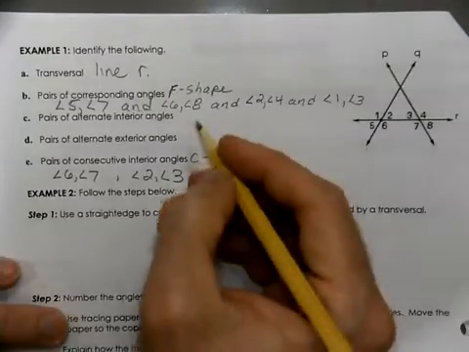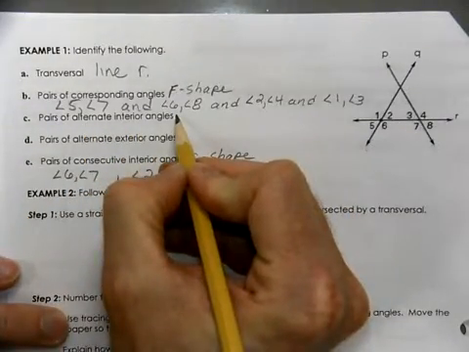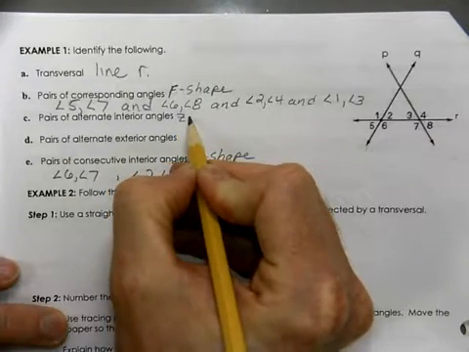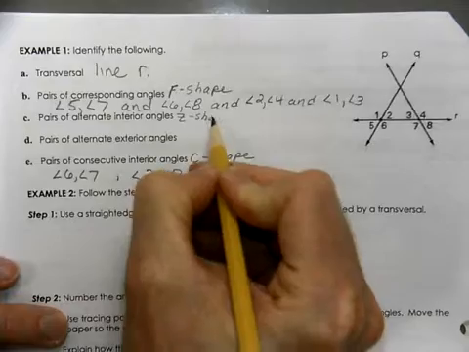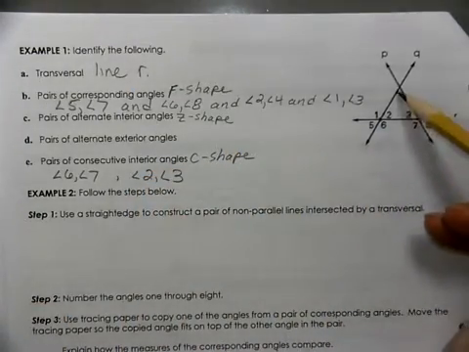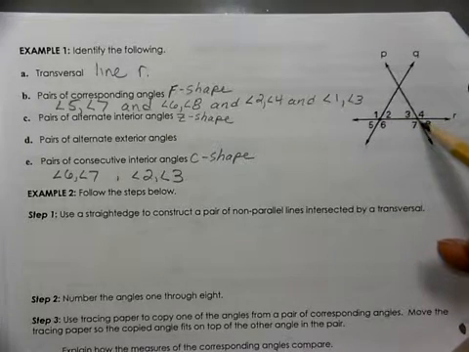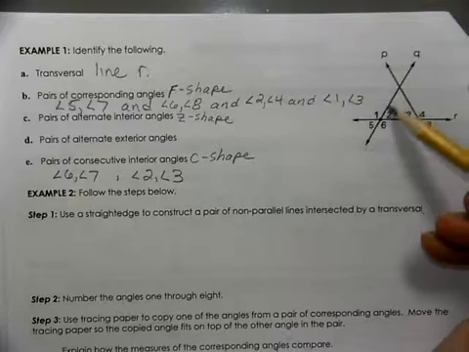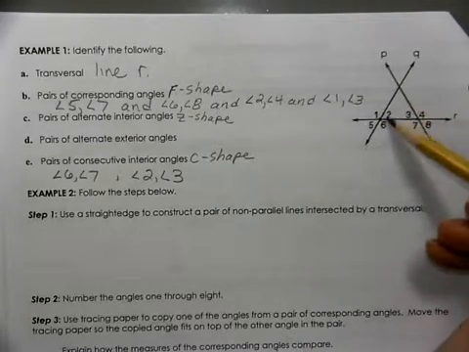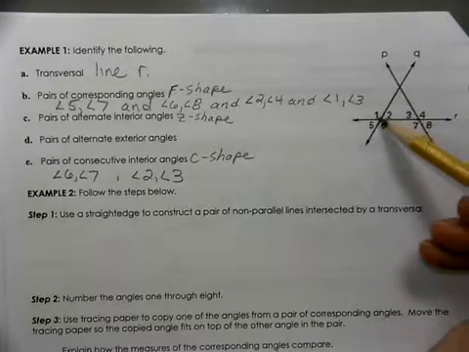Alternate interior angles make a Z shape or a zigzag shape. So you have to come down one line, down the transversal, and down the other line, a zigzag. So 2 gets framed out, and so does 7.